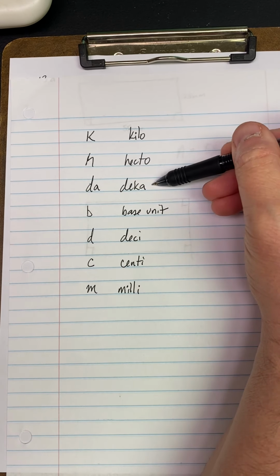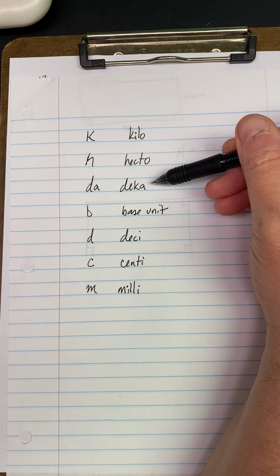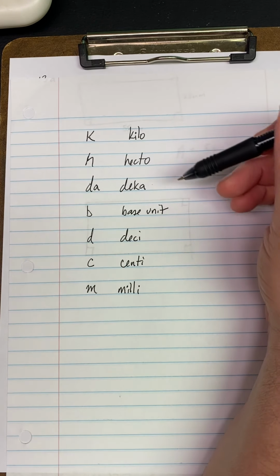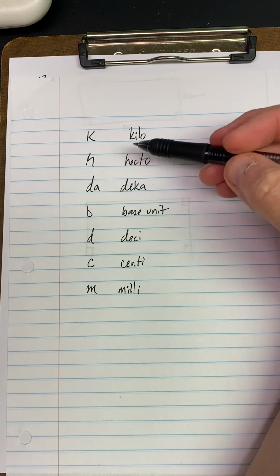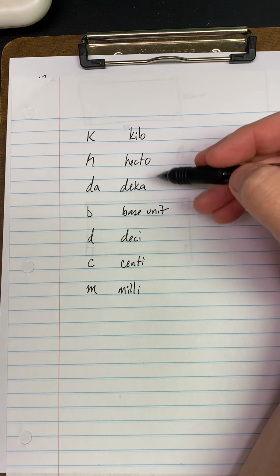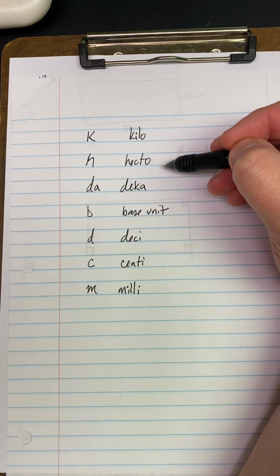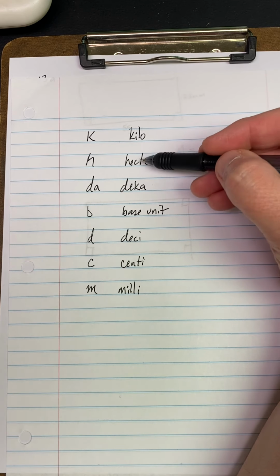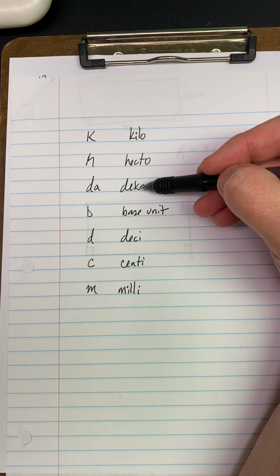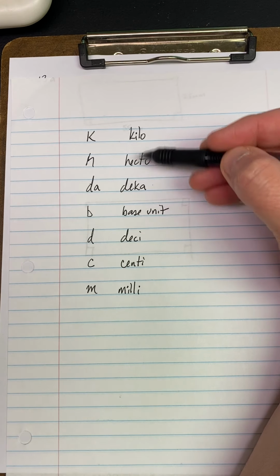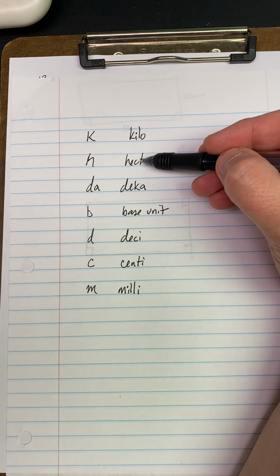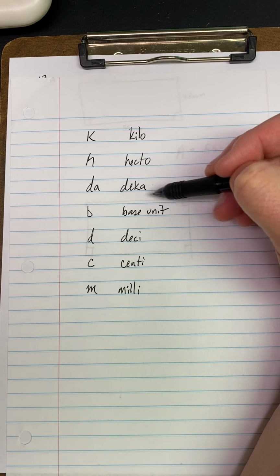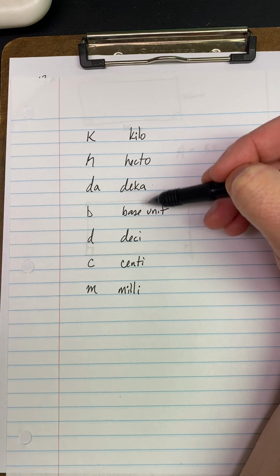So the SI system, everything is based on tens. This is 10 base units. If I say decameter, that means 10 meters. Hecto is 100. And what maybe I didn't emphasize enough there is, if this is 10 meters and this is 100 meters, then a hectometer is 10 decameters. And a kilometer is 10 hectometers, and 100 decameters, and 1,000 of the base unit meters.